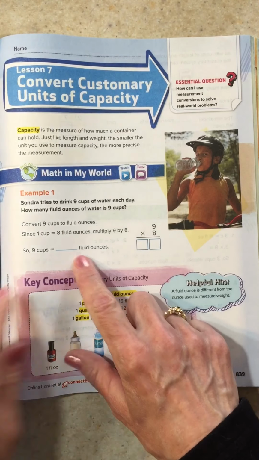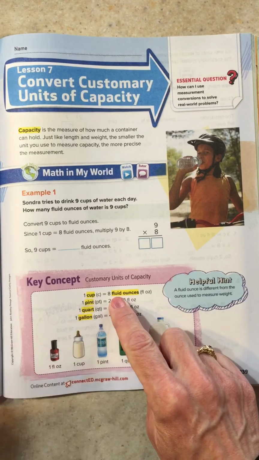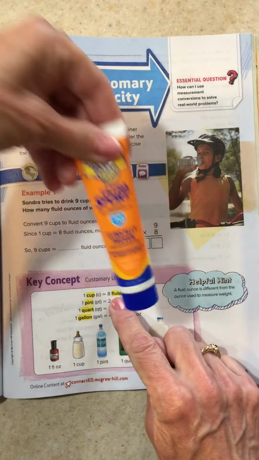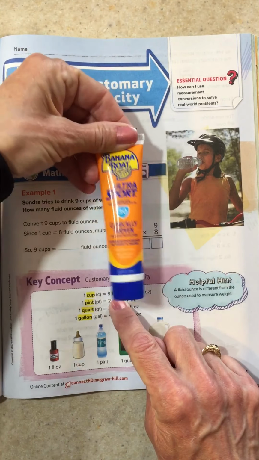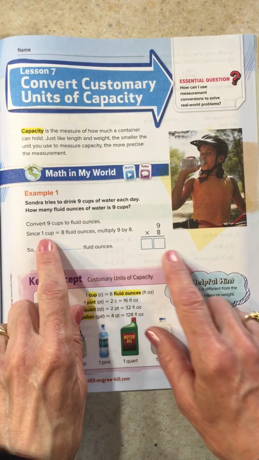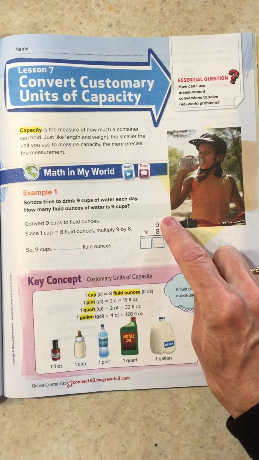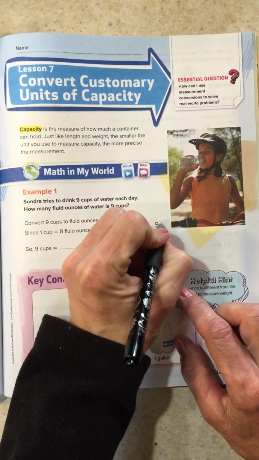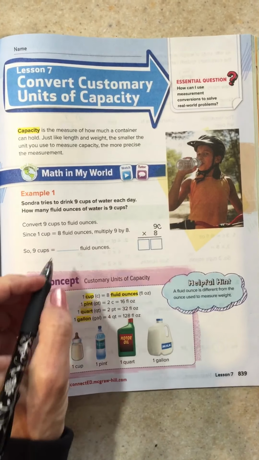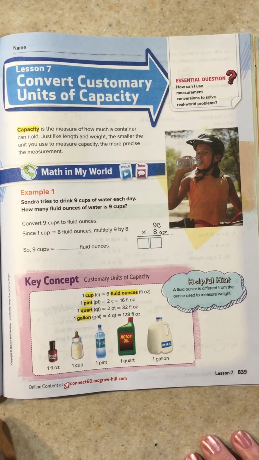Well, every cup is equal to 8 fluid ounces. Every cup is equal to 8 of these small measurements, or fluid ounces. So what we need to do is multiply. If 1 cup is equal to 8 ounces, multiply 9 cups, C for cup, times 8. OZ is the abbreviation for ounce.